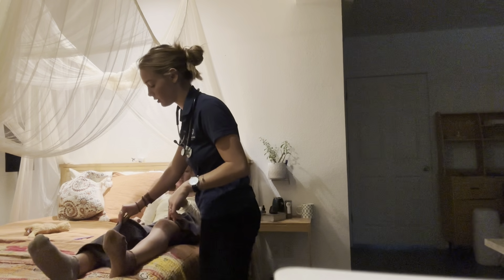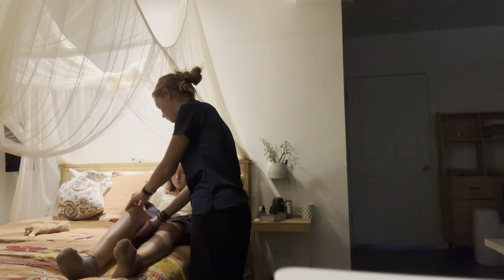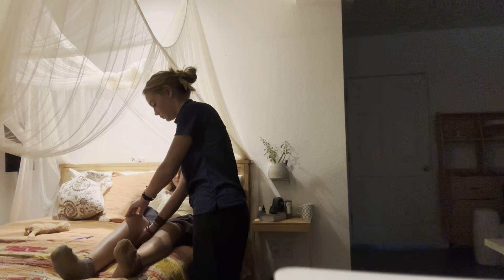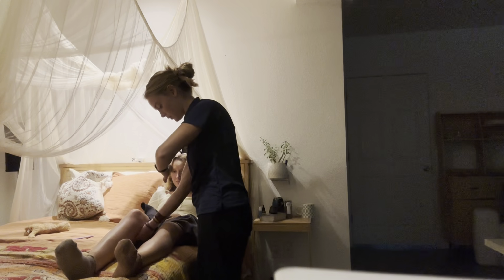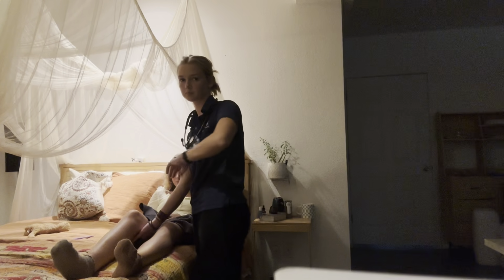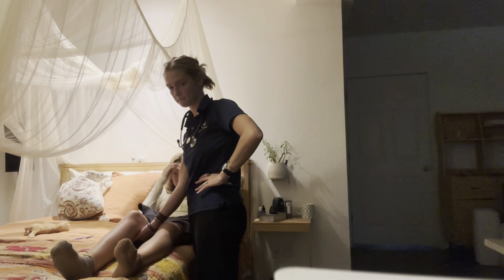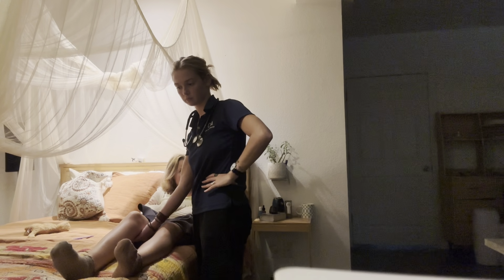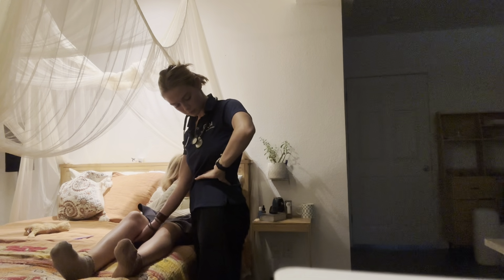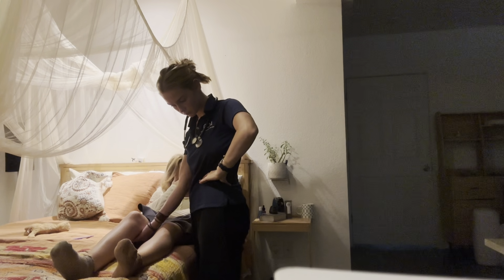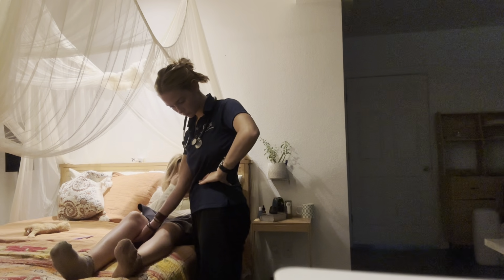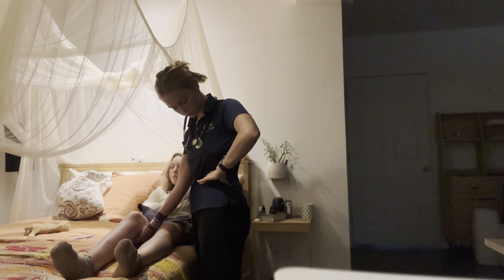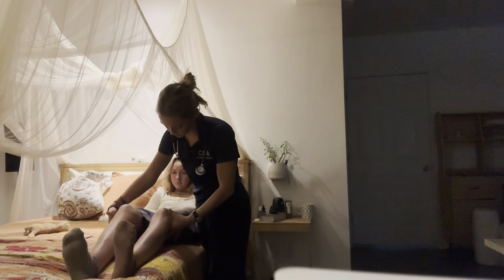Now I'm going to do that on the other leg for 30 seconds, and then I'm going to look for the symmetry of those.